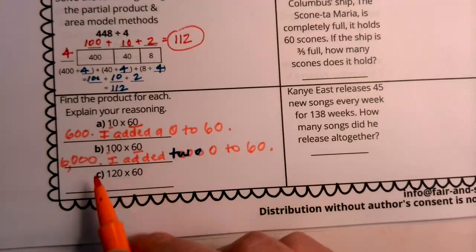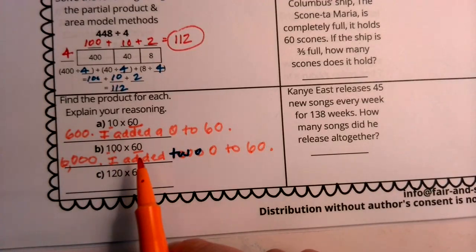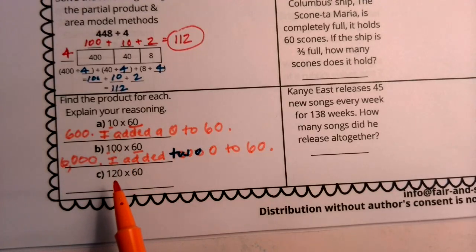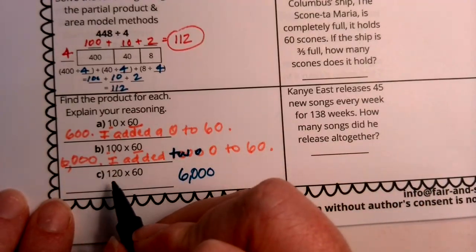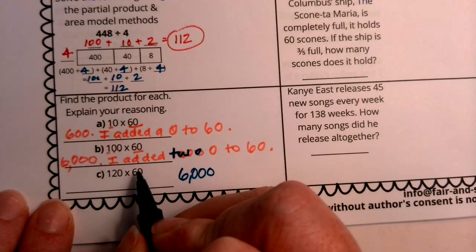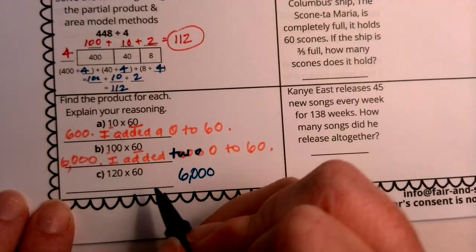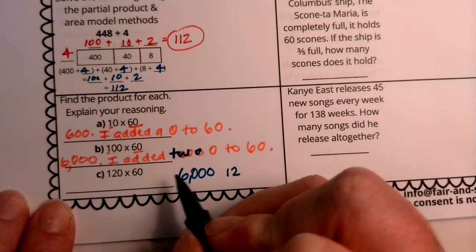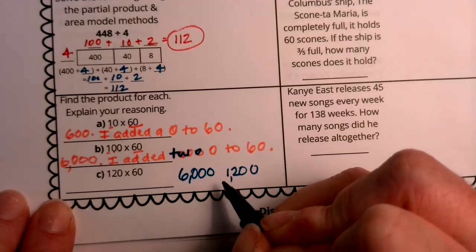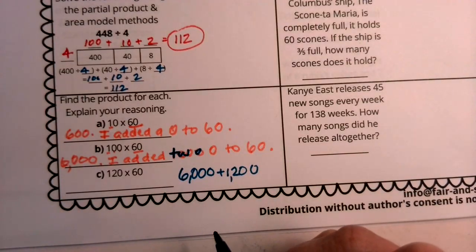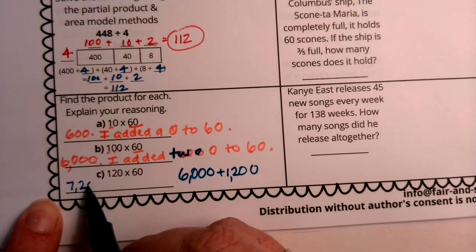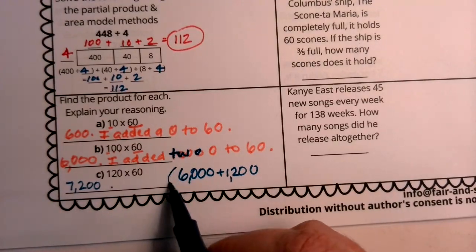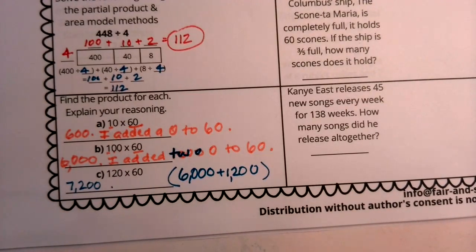There we go. Now, this last one is kind of fun because can't I use the answer to B to help me with C? If I know that 100 times 60 is 6,000, I've used up 100 of this, but I still have to do 20 times 60, right? Well, 2 times 6 is 12. And then there are 2 zeros outside that basic fact. I really just have to add those together, don't I? So my answer to this question is 7,200, right?